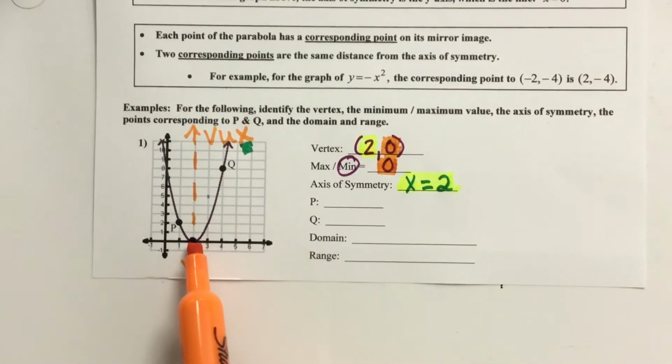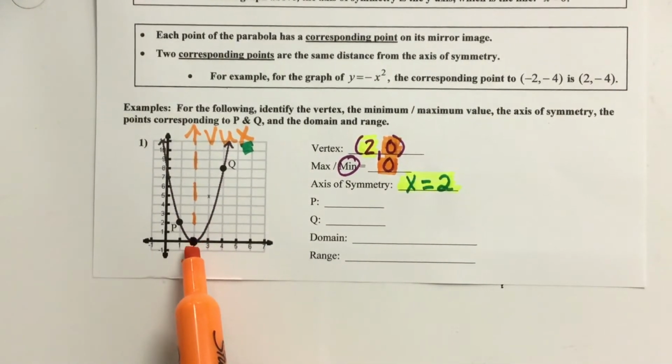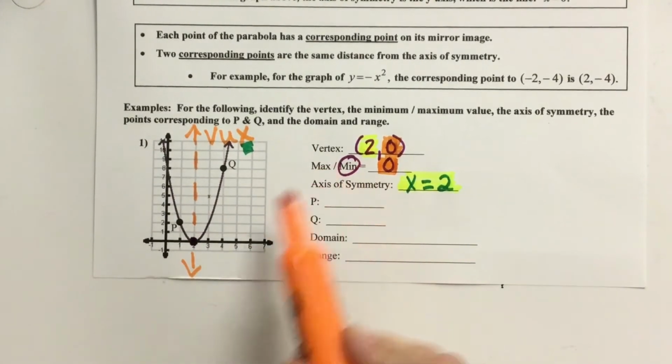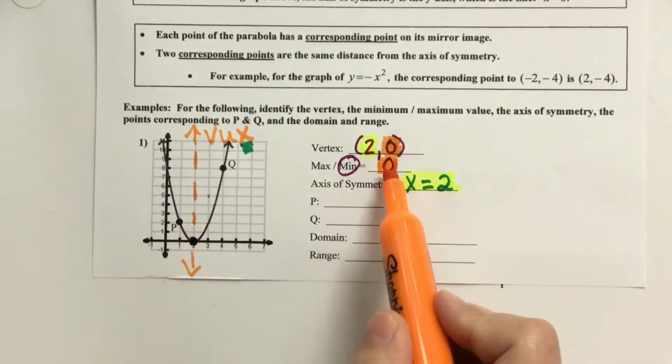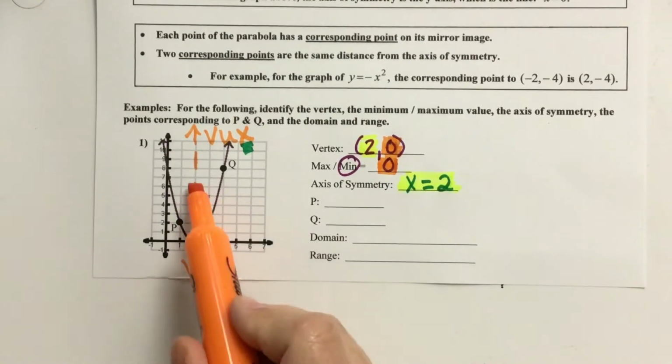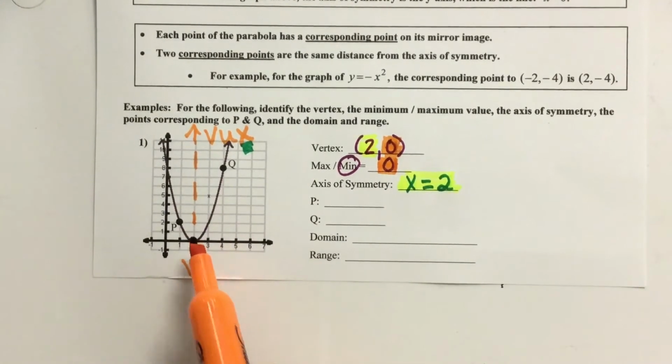And that's because the vertex will always be the highest or lowest spot, so that's why the vertex is always the max or the min. And the reason I want the y is because the y tells you how high something is or how low something is. Okay, now P and Q.